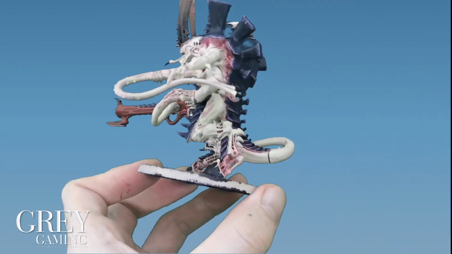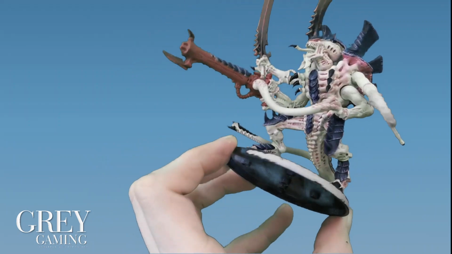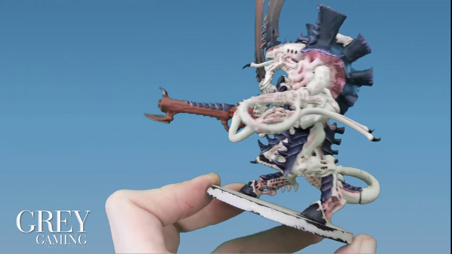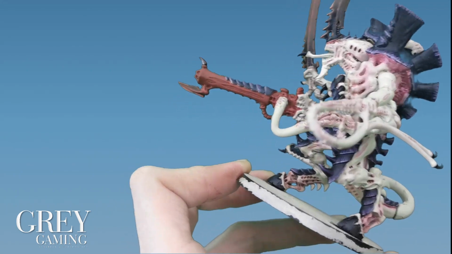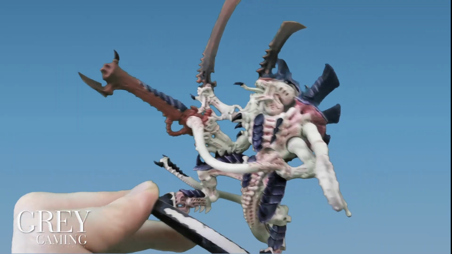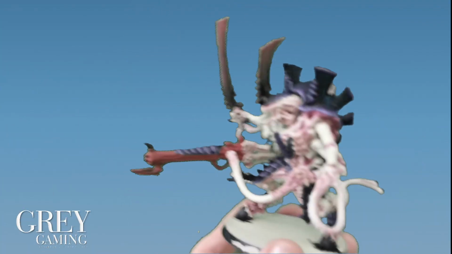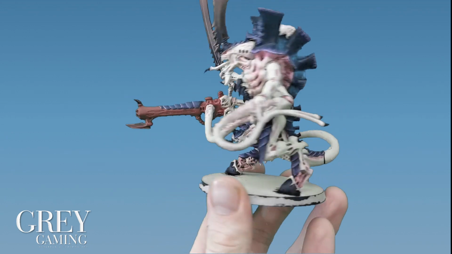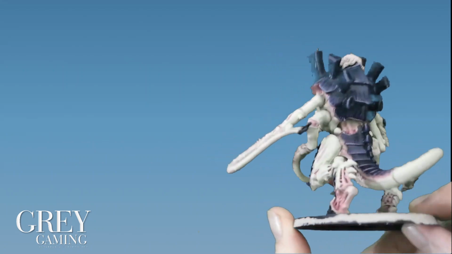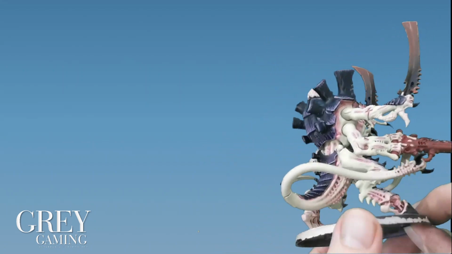Okay, so those layers are building up nicely. They need to really dry now, and then we need to be looking at adding a bit more either Carroburg Crimson or Naggorath Fleshshade in gloss. Okay, so what I've done now is I've just gone over these areas in Screamer Pink, watered down again.